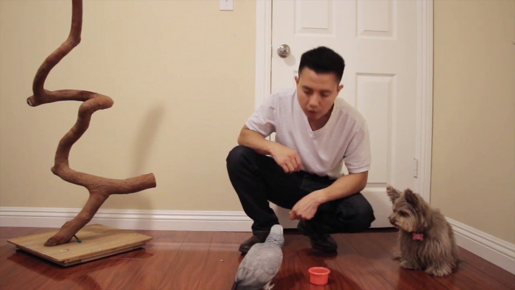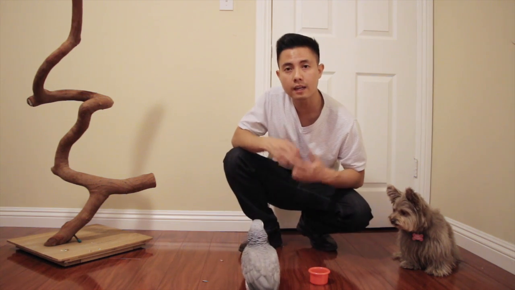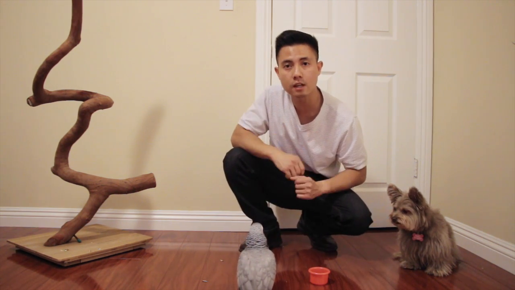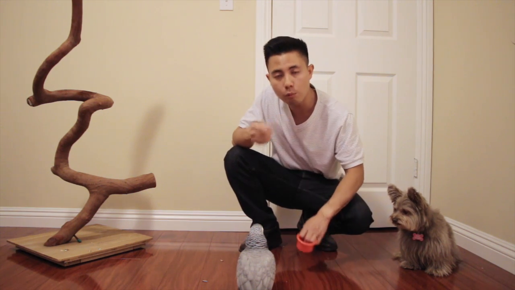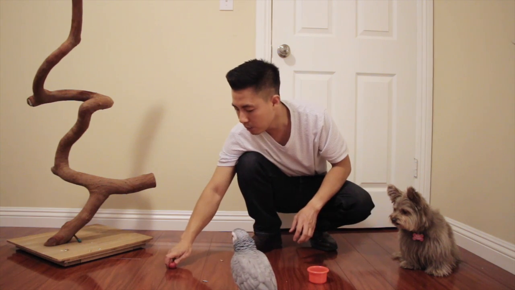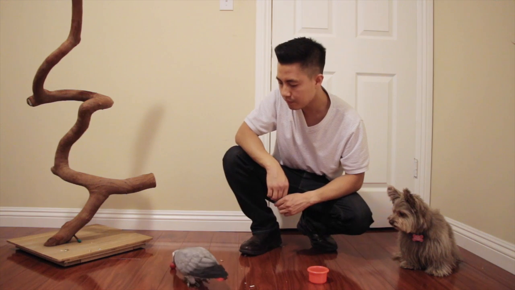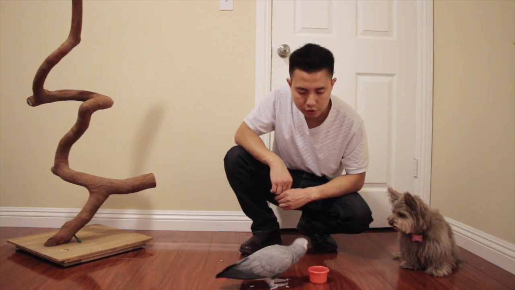Good girl! You guys can tell the moment I said good girl, she looked right up at me. She knew that, hey, yay, I did it right, and a treat is coming. That's the whole point of a bridge. Smokey, get the ball. Oops, get the ball. Put it in. Good girl!